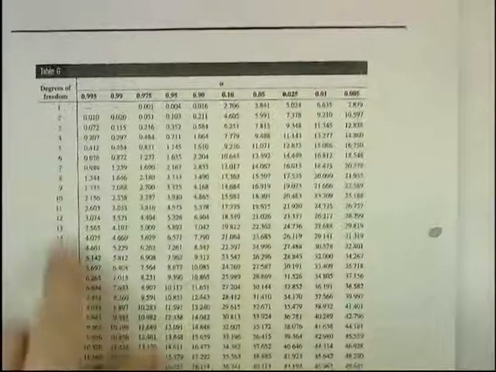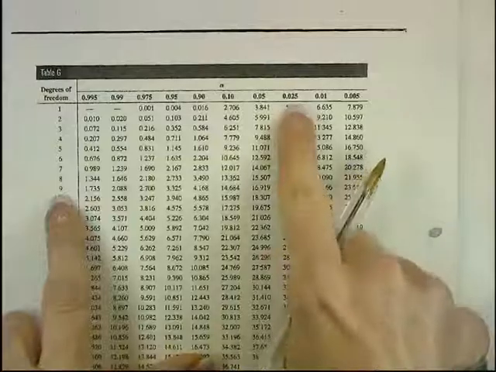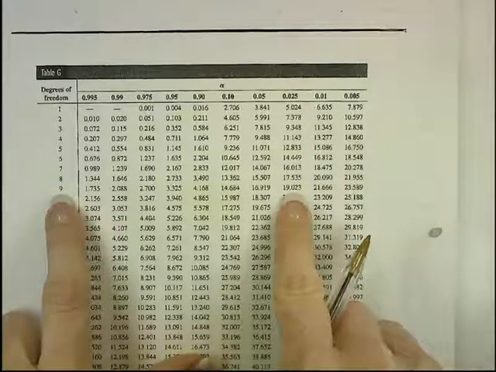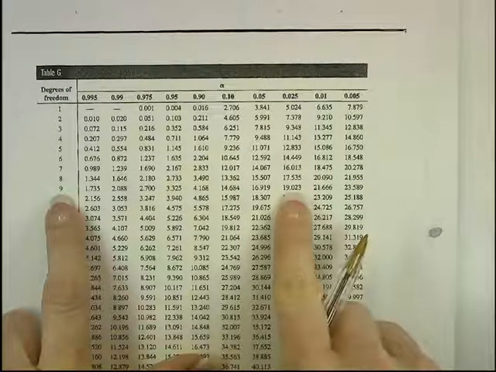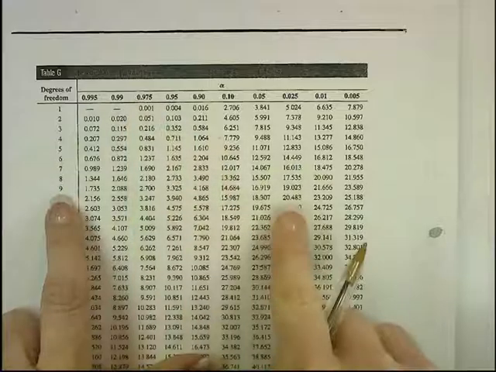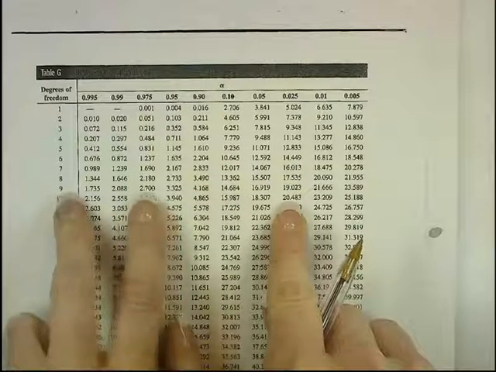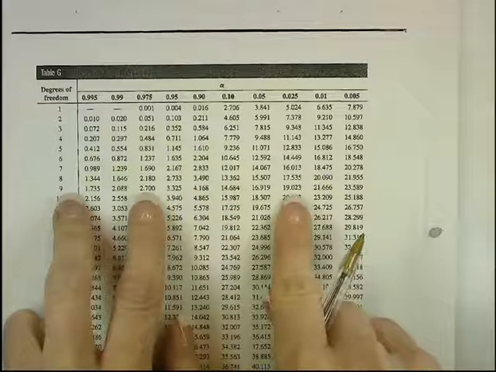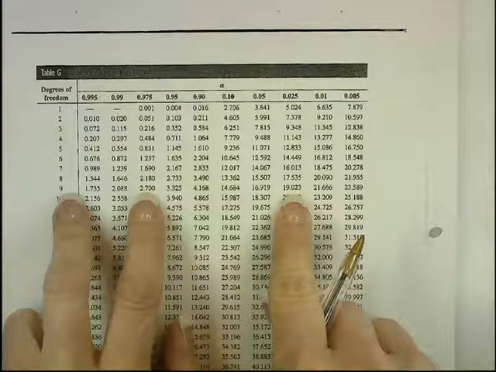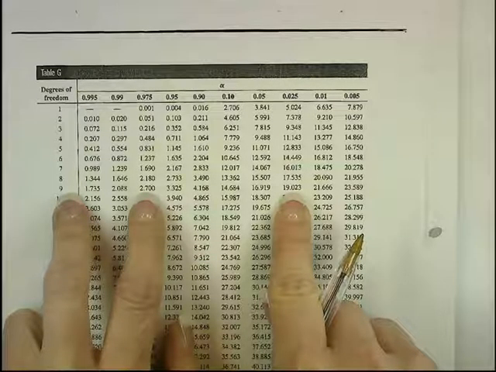So row 9, column 0.025 is 19.023, and column 0.975 is 2.700. So here are my two critical values, and both are positive.